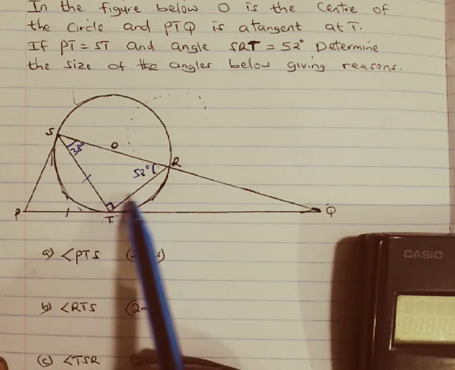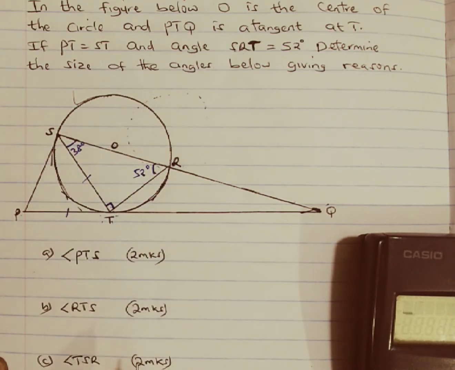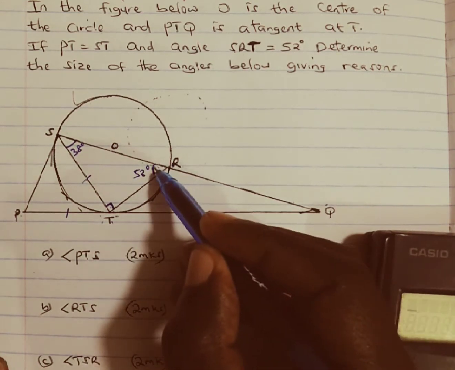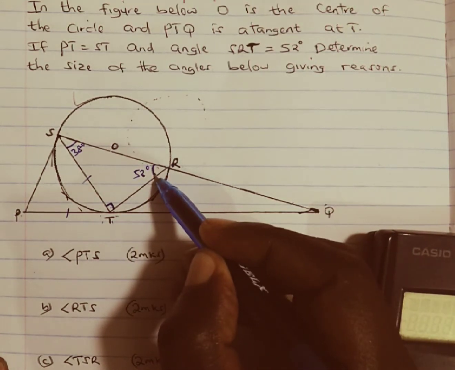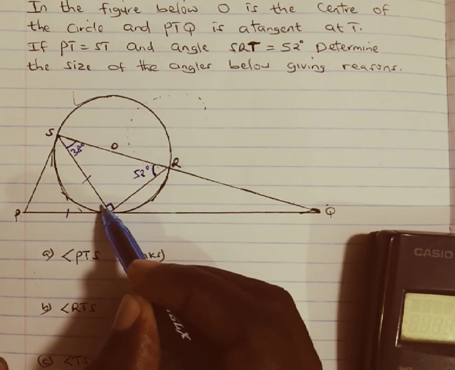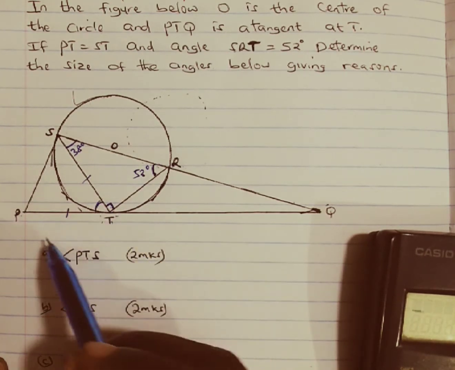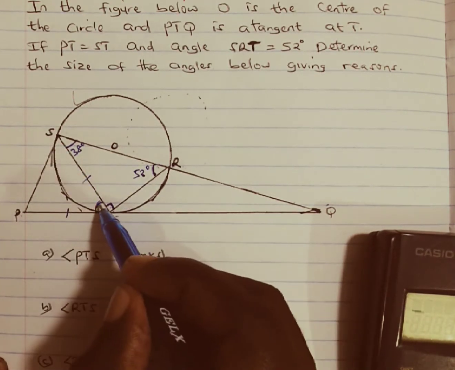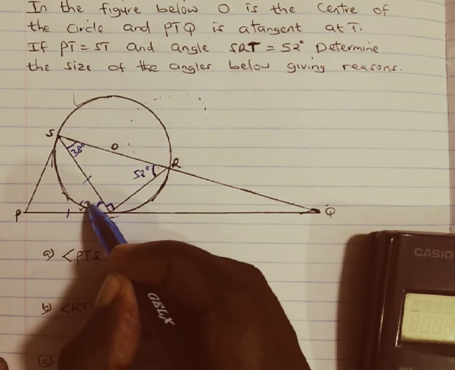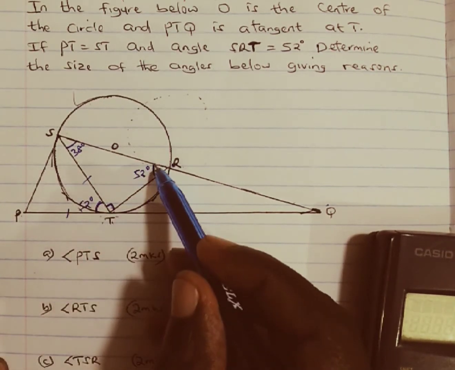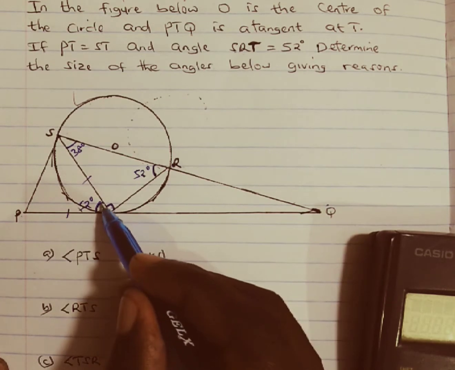Because the sum of angles of a triangle adds up to 180 degrees. If you look at this angle 52 and the angle PTS, this angle is 52 degrees because angles in alternate segments are always equal.